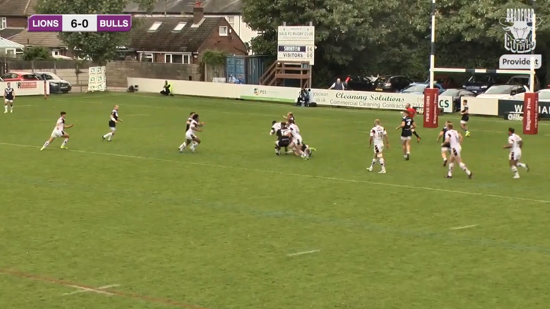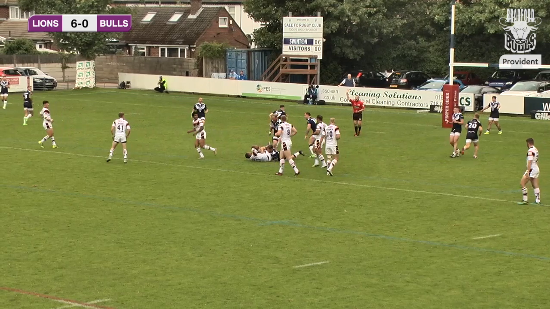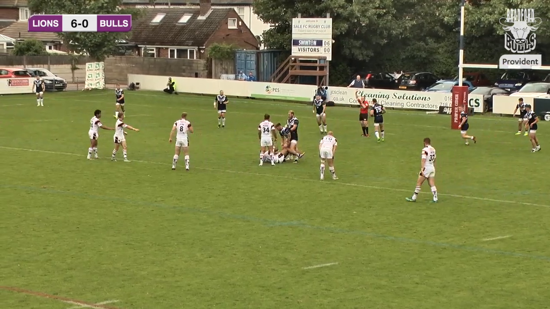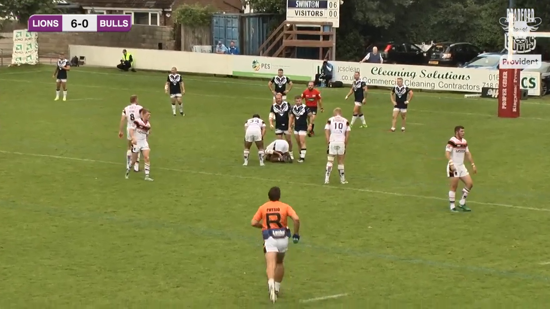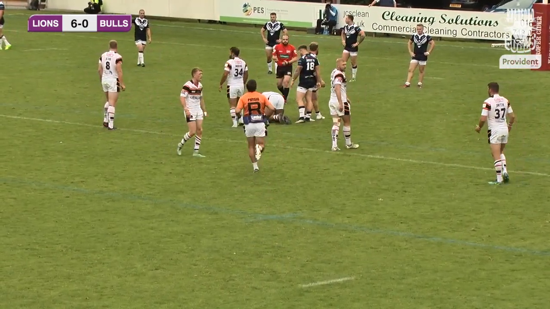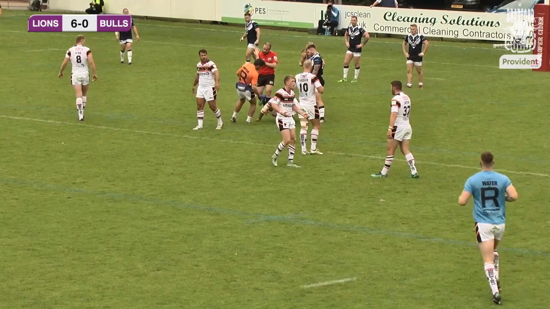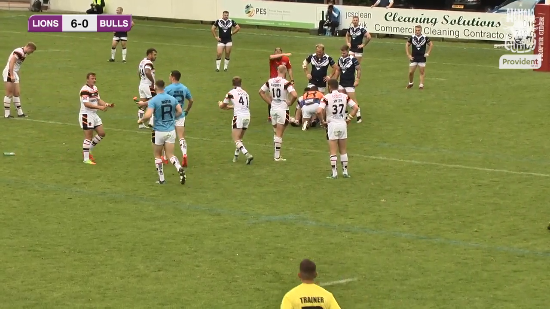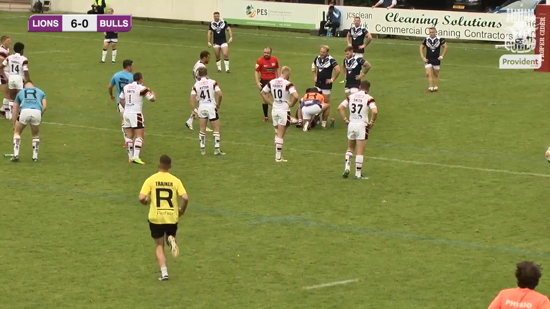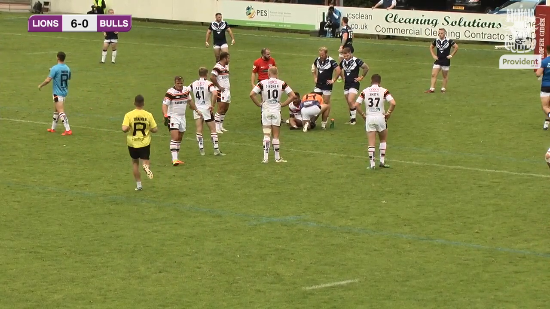Corey Aston will come across the park, heel at Cotton Roach. Cotton Roach will look to offload, but no support play there, so Swinton wrapping up quite easily on that tackle. The referee's going to stop the clock as Cotton Roach looks to have picked up an injury. I'm not too sure what happened there, but he certainly looked to offload and then twisted back on himself, and I wonder if that twist has done his ankle, Mark.